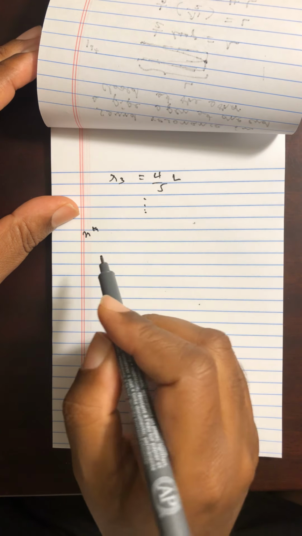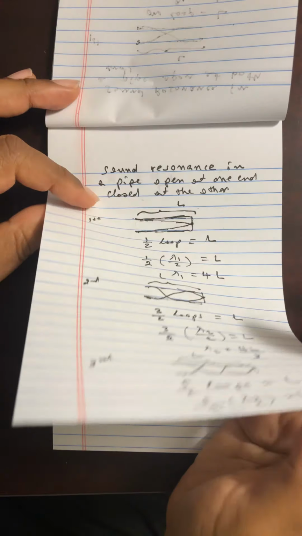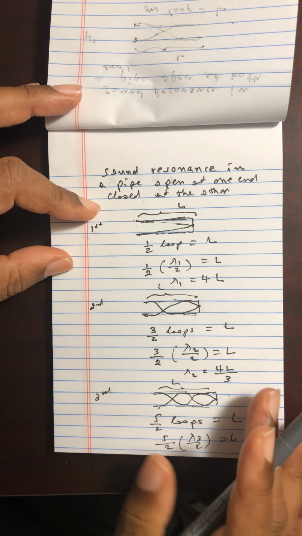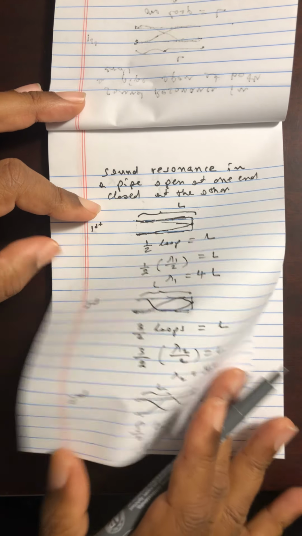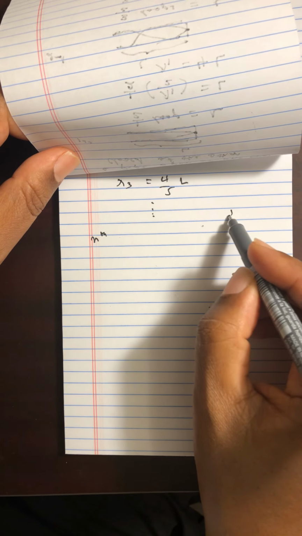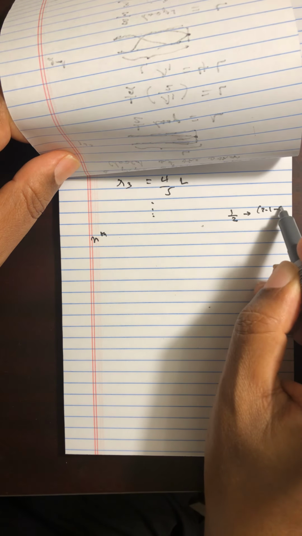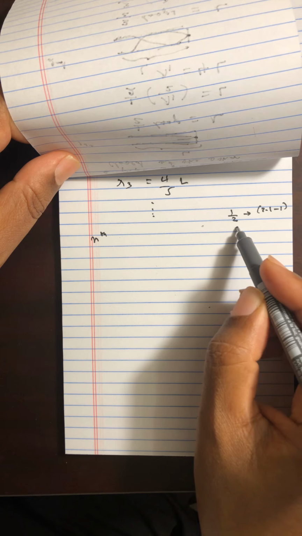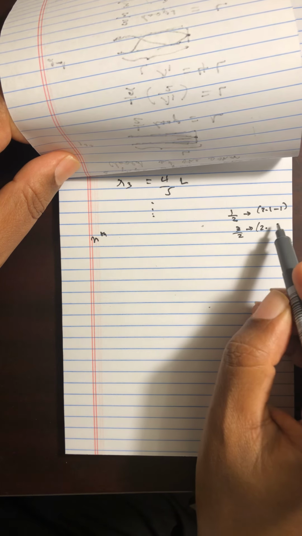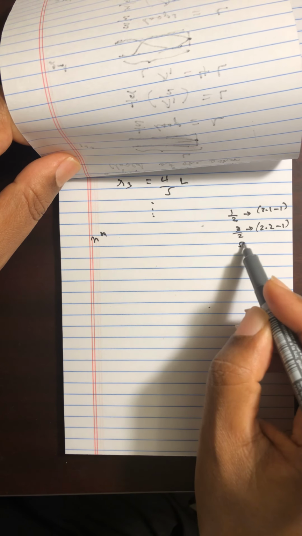Okay, the nth harmonic. You see the first one was half of a loop, right? We can write it as 2 times 1 minus 1, over 2. The second one was 3 over 2. We can write it as 2 times 2 minus 1, over 2, right? The third one is 5 over 2.